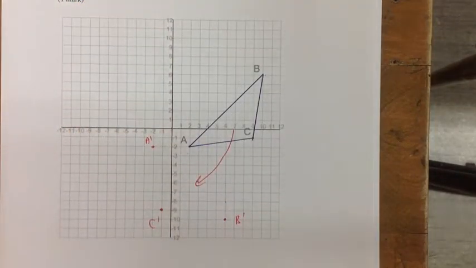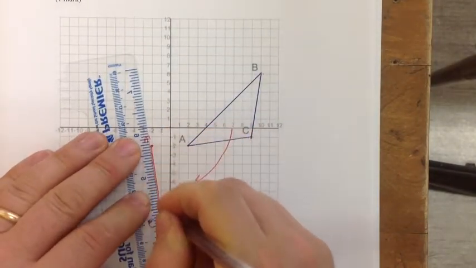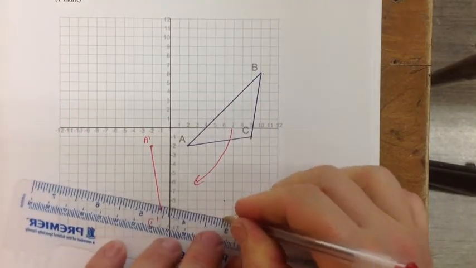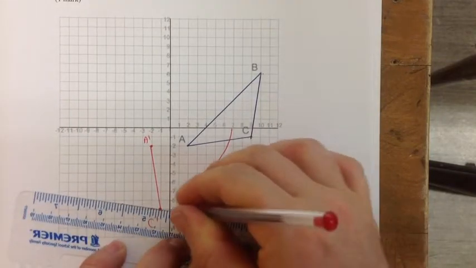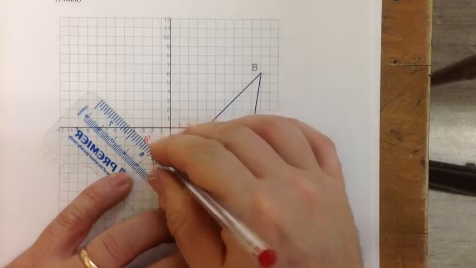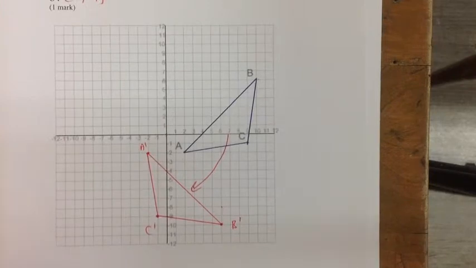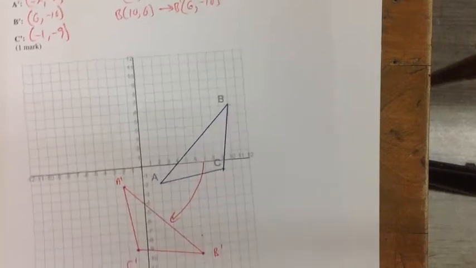Okay, so those are all the different ways that you can do a rotation, and the easiest one by far is just rotating the page. And if you're doing this on your iPad, just rotate the iPad. Okay, so that is question number 2. And question number 3.